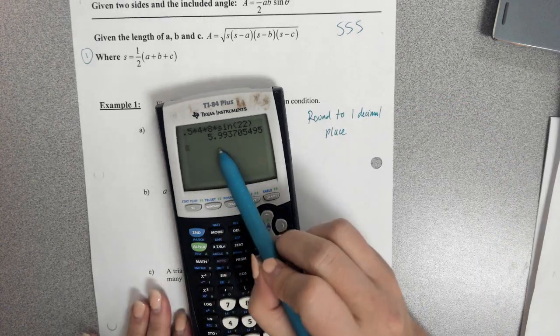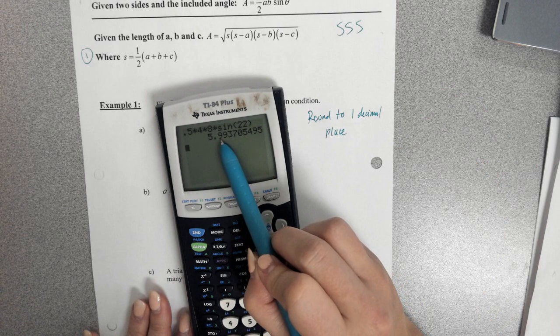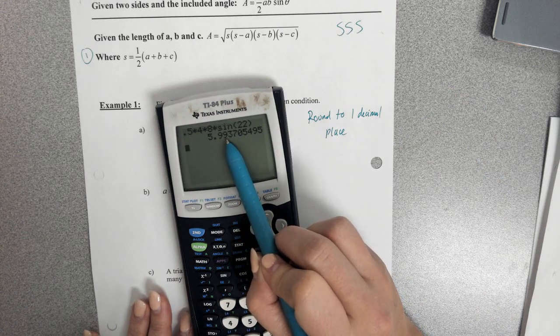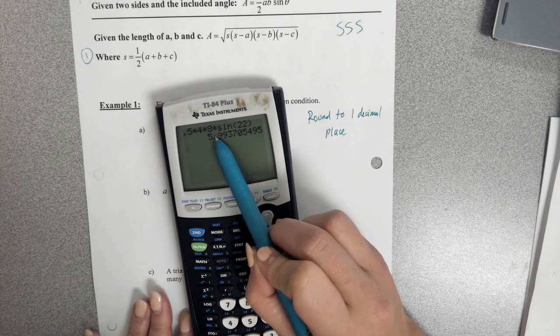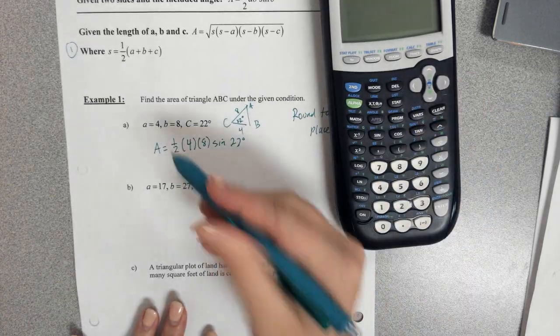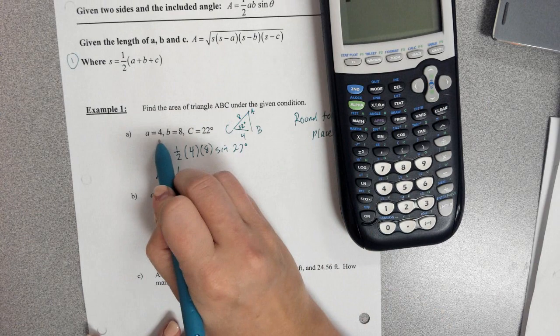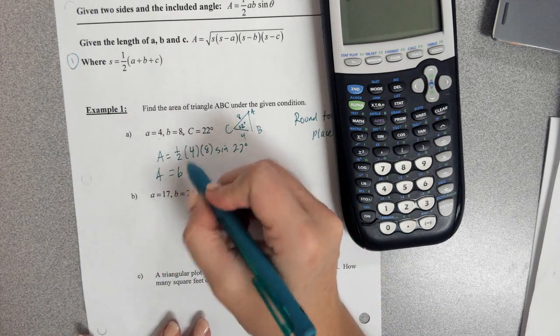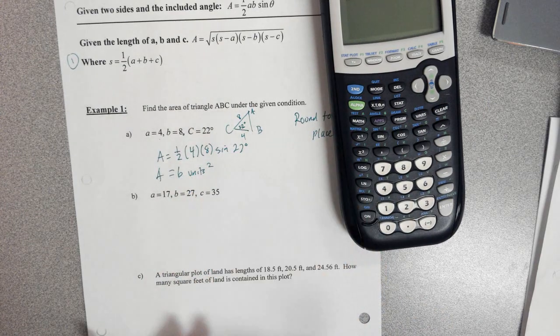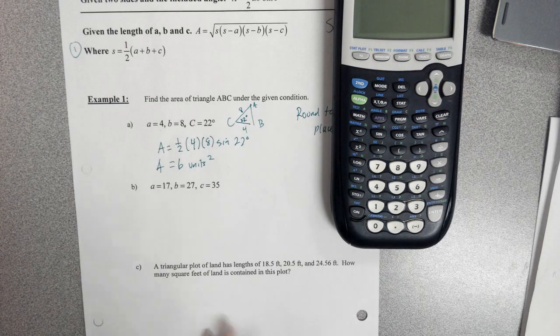And on this one, I would look at the 9. That's the place I'm normally going to keep. Look next to it. That 9 is going to bump that 9 up to 10, so that'll bump this overall up to an area of 6. And if I knew units, like if I knew these were 4 feet and 8 feet, I could say feet squared or just units squared, since we do not know what distances we've measured here.